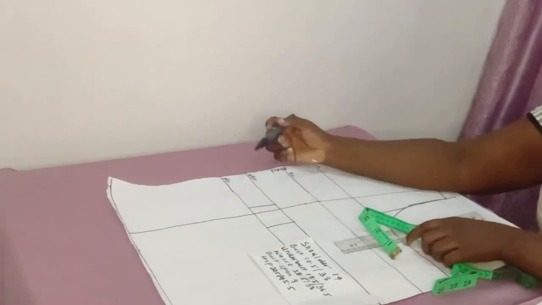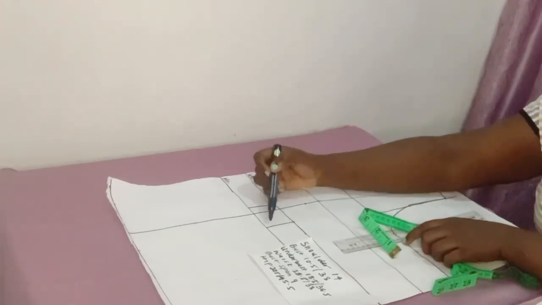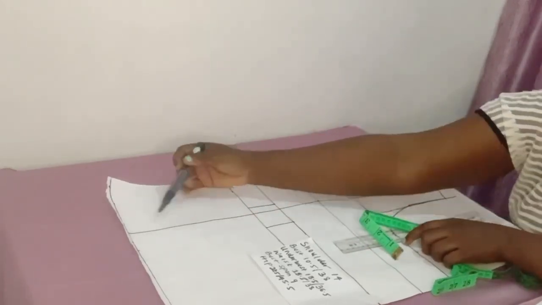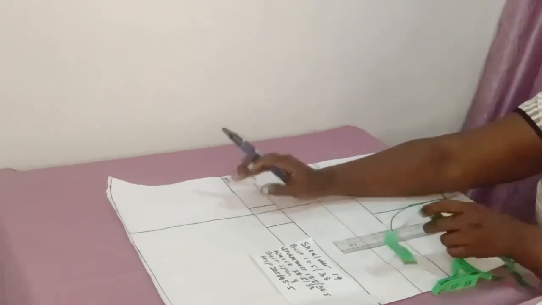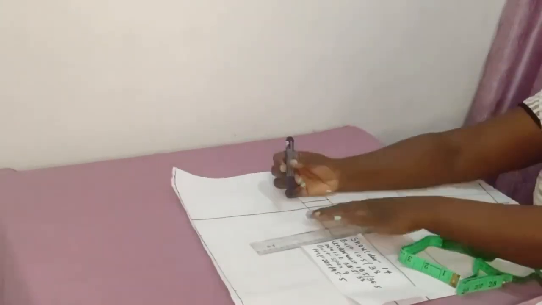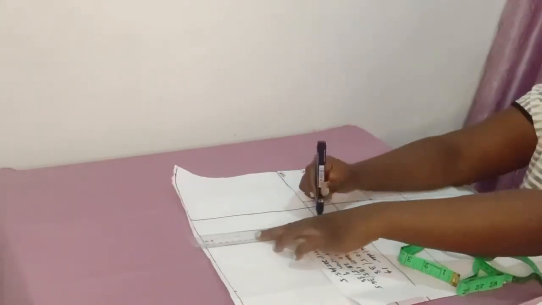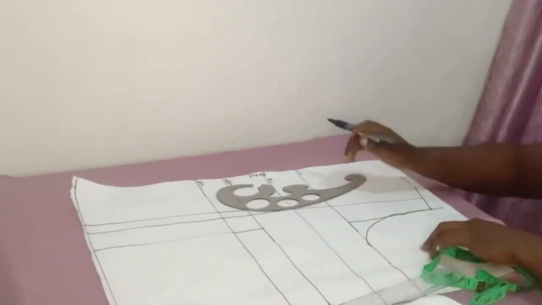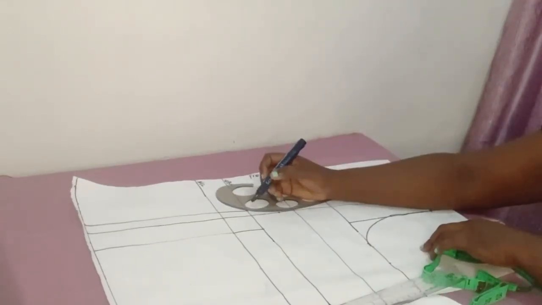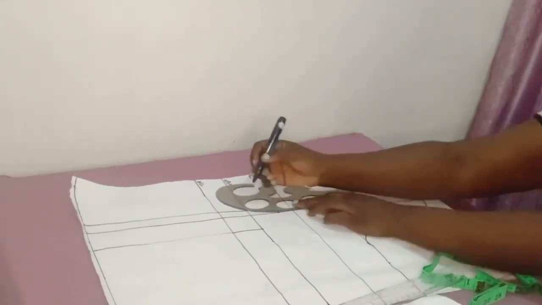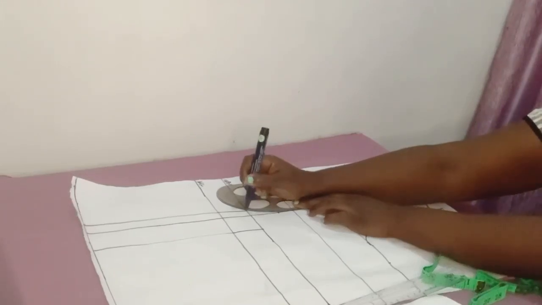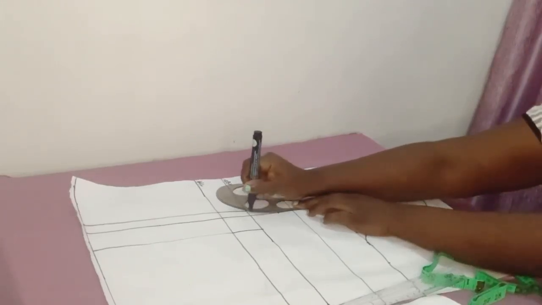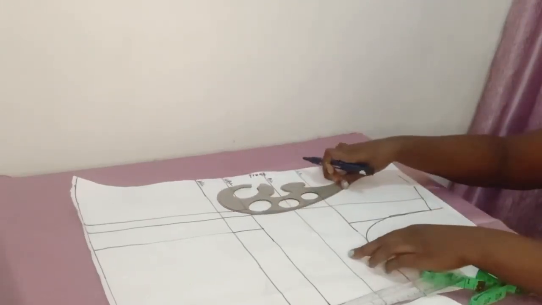Then you're going to be taking it from your under bust to your waist. Then I'm going to connect it back here since it's going to be my blouse length. So let me just do that. What we're going to be doing now is connecting these 2 lines together with my armhole curve. Now flip it to the other side.